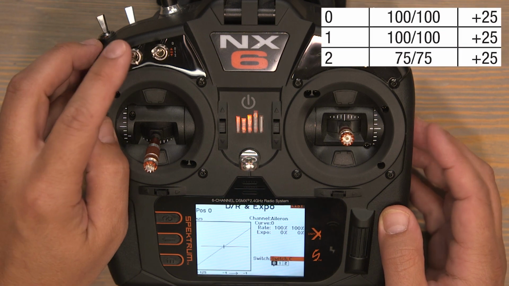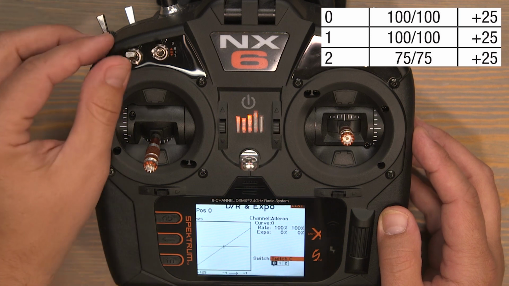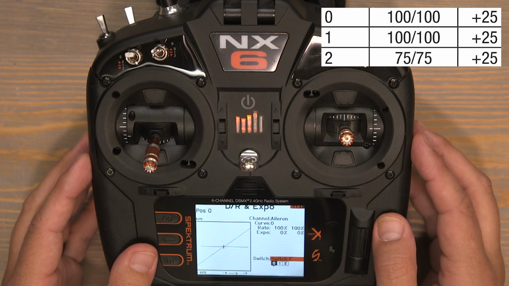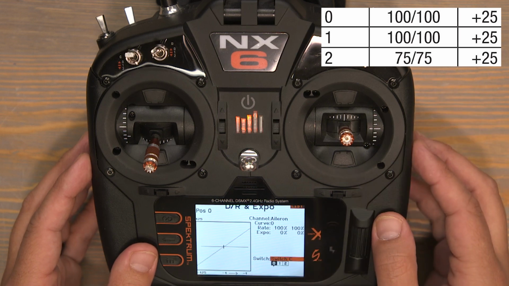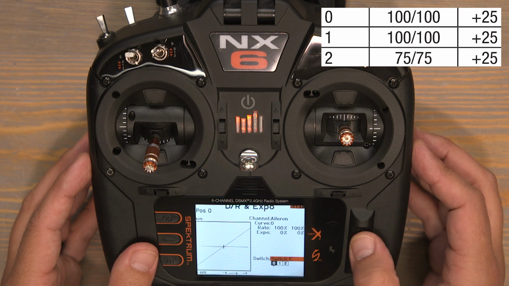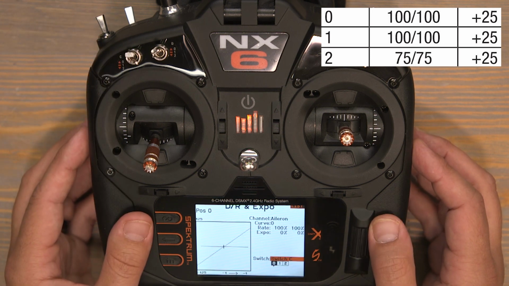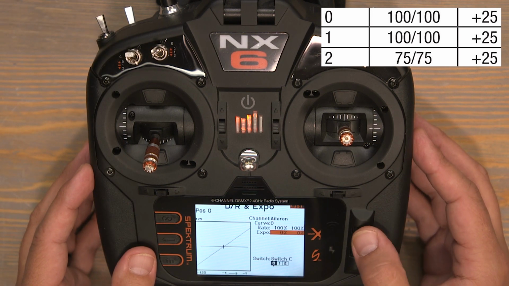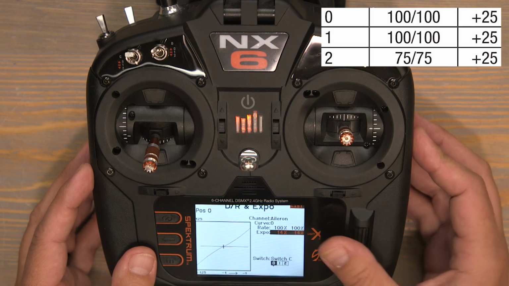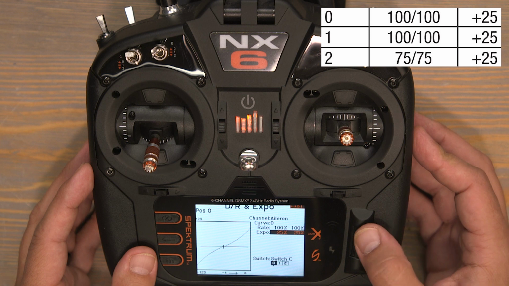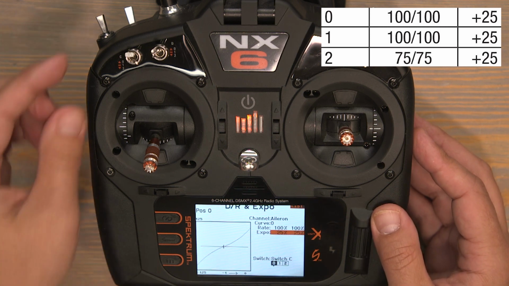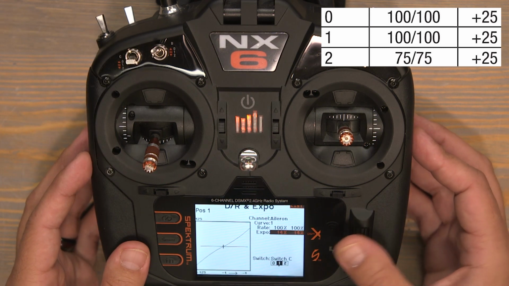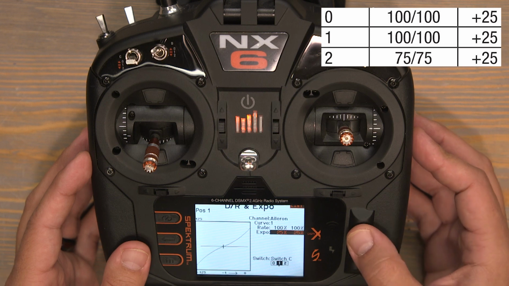Switch C is a 3-position switch, and per the manual, for the 0 position and the 1 position, those will both be high rates. So we'll leave them at 100%. However, we need to add an expo of 25% to both of them. So with the C switch in the 0 position, I'll scroll up to the expo, click on the zeros, and scroll right until I get to 25%. And then click to lock it in. Now I'll flip the C switch down to the 1 position, and I'll do the exact same thing. And click to lock it in.